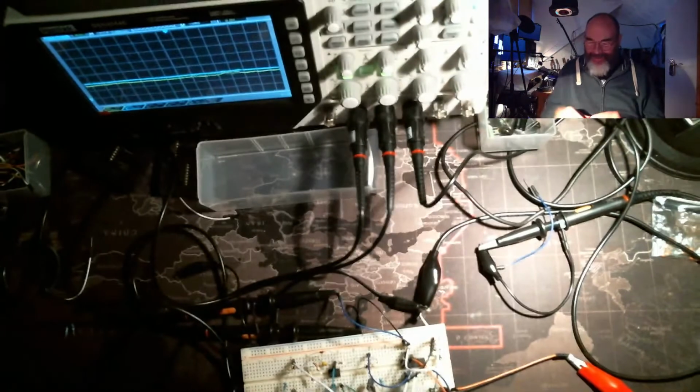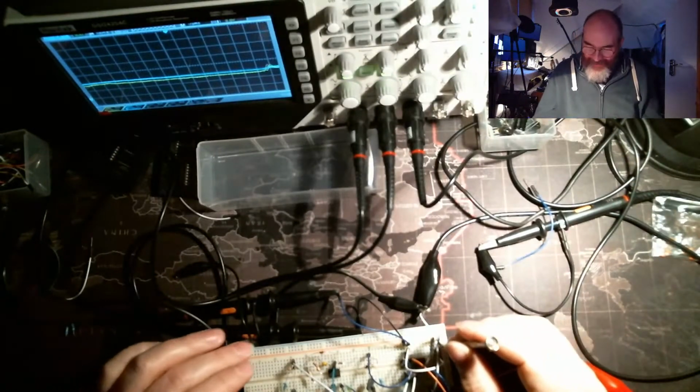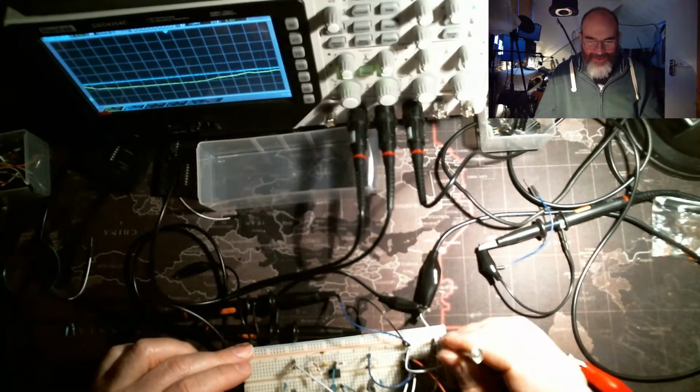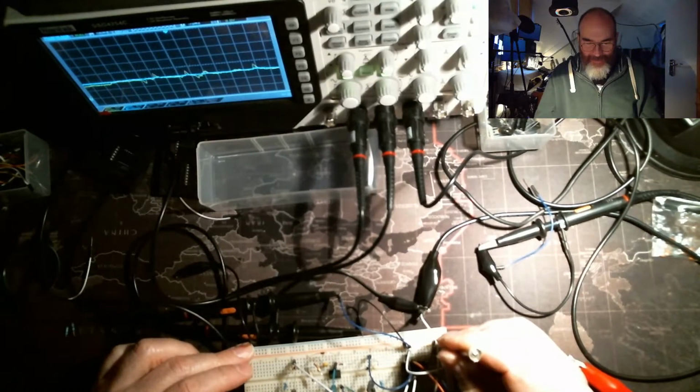Okay, because the scale of the two traces is incorrect. They're not the same. All right, now they're the same. Yay! All right, so now I can adjust the two to put them right on top of each other.